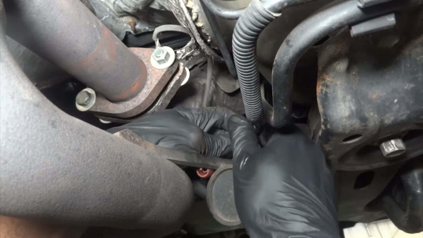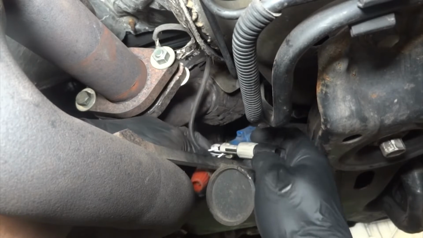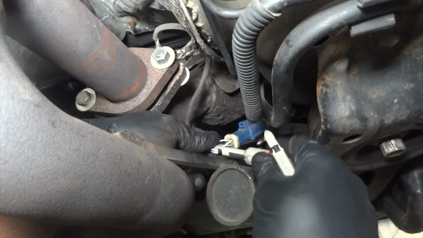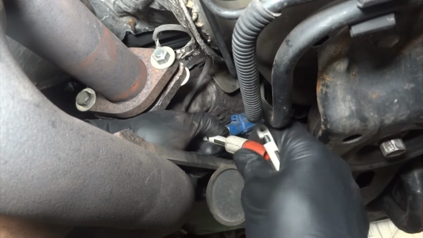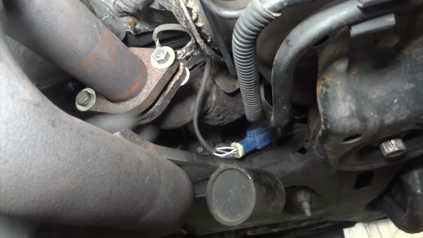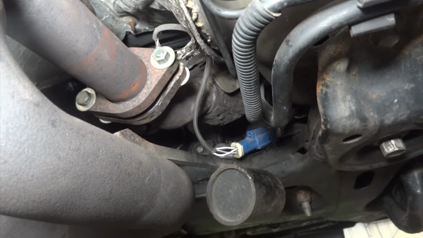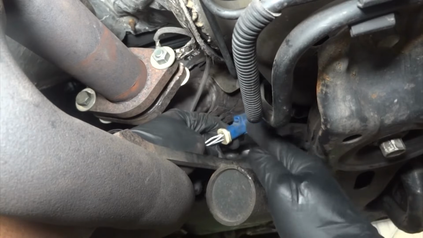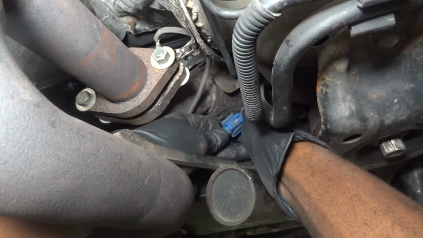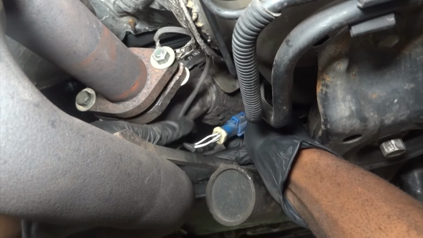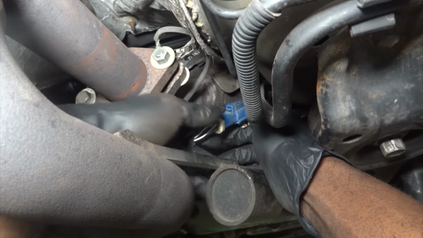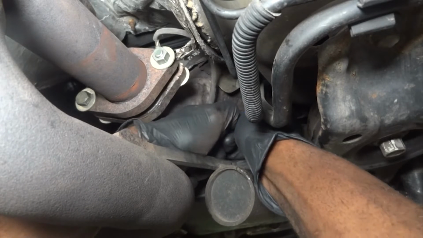Let's disconnect our piercing tools. Now, I pierced the wires on the sensor side, not on the harness side, because I kind of knew that the problem was just going to be the sensor. And with these O2 sensor heater codes, about 80% of the time, the issue just ends up being the sensor. So we pierced this side of the connector, which is the sensor side, because we're gonna replace this anyways. Okay, so I'm gonna disconnect it.